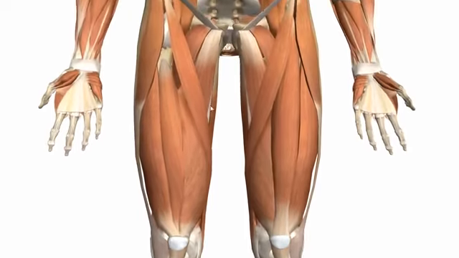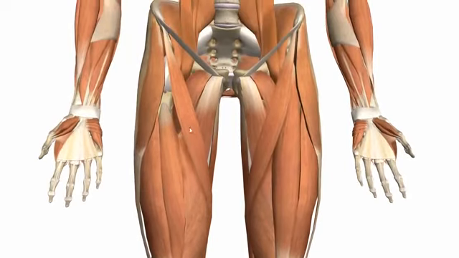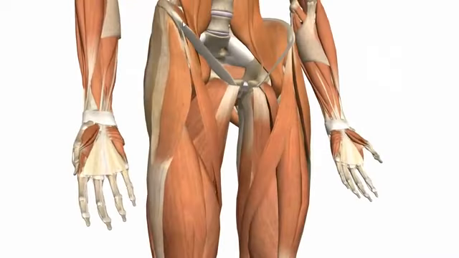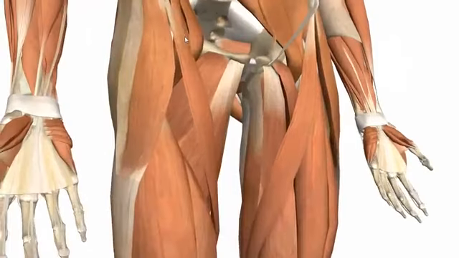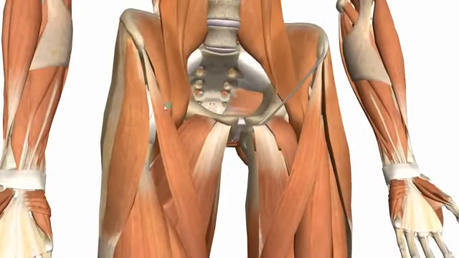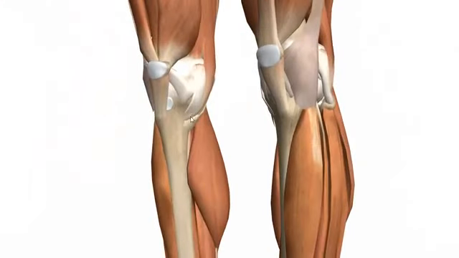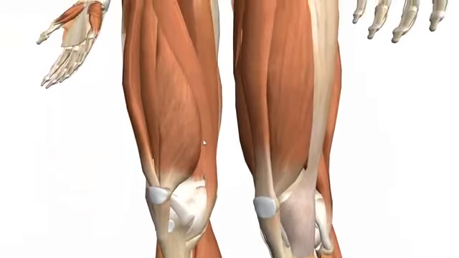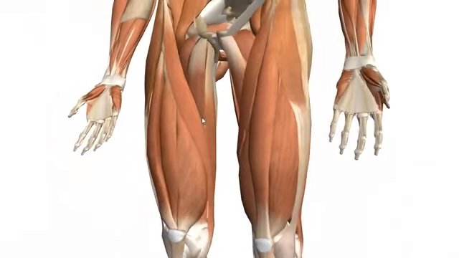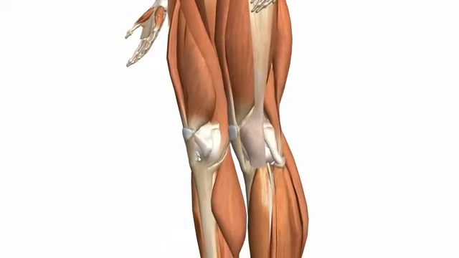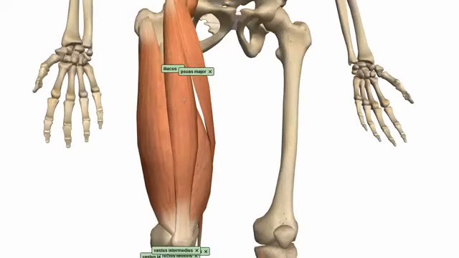The final muscle we have is this muscle here called the sartorius. This is a strap-like muscle which runs from the anterior superior iliac spine all the way down to the medial surface on the proximal tibia. It acts to flex the thigh at the hip joint and also flex the leg at the knee joint. I'll take a look at it more isolated.